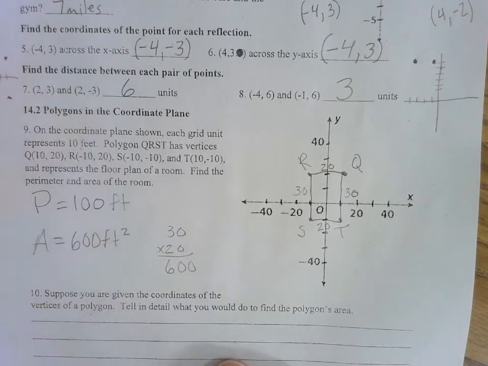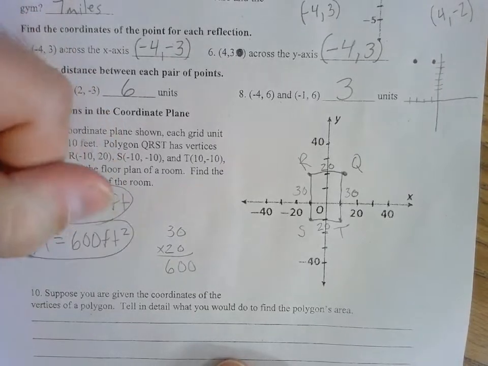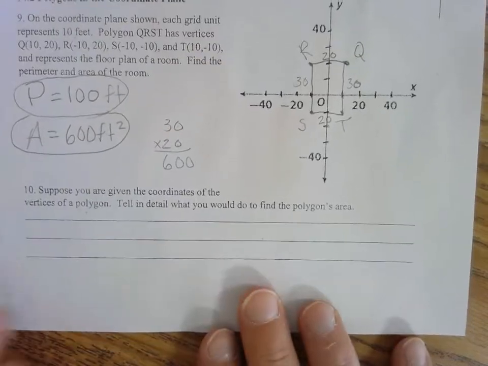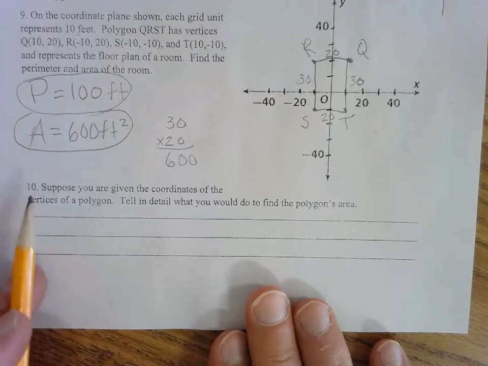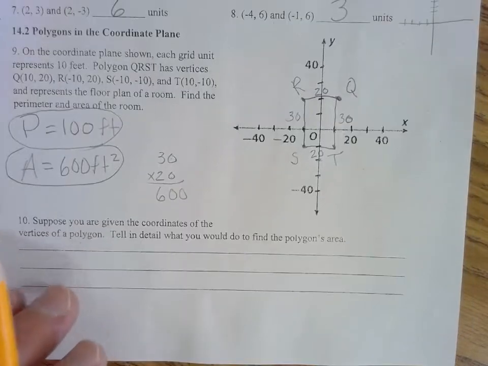Remember, area has to be squared. Okay, so here are my 2 answers that they're looking for. All right. Number 10, we're going to skip that because on the test you guys are not going to do that question that's always at the bottom there.